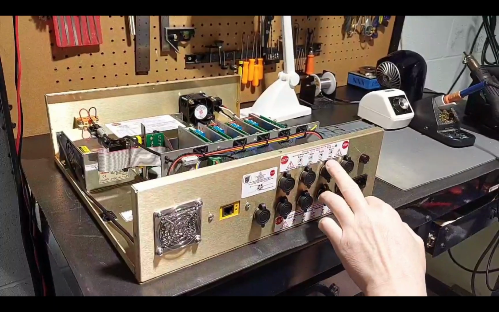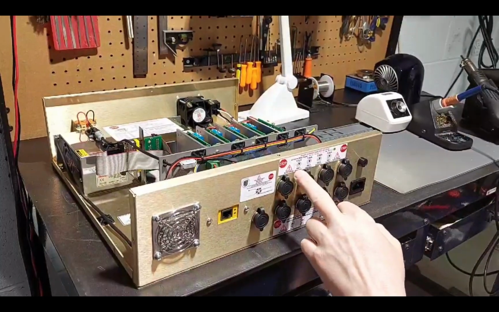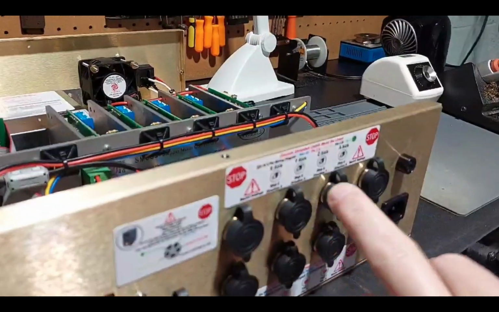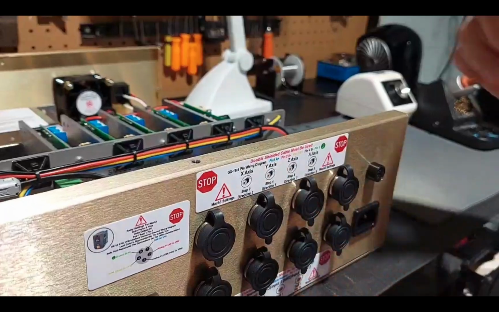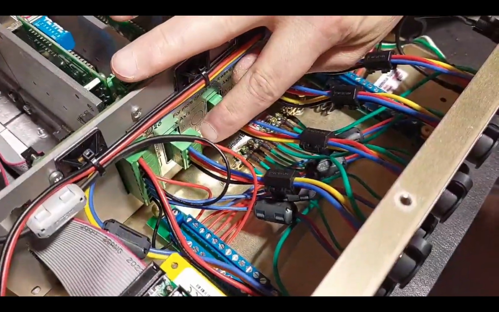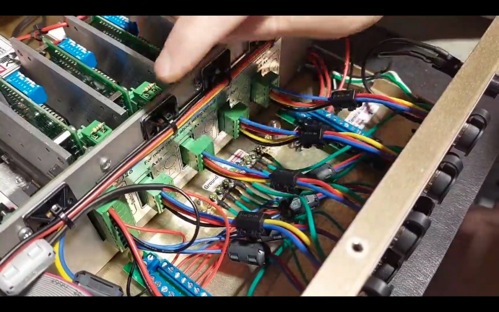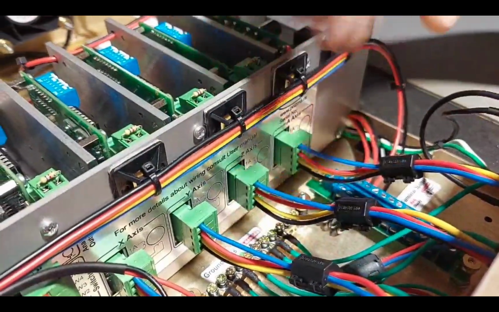Right here, once again, we've got our motor allocation sticker. We do not just have the step and direction signals that are allocated on here for Mach 3, but of course, we have the GX16 5-pin wiring diagram, which once again correlates with all of our leads going into our drive. And you can see you have your X-axis on the sticker, X-axis here, Y-axis, Z-axis, and A-axis.